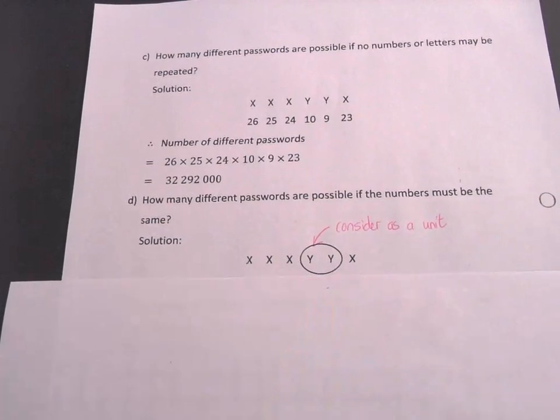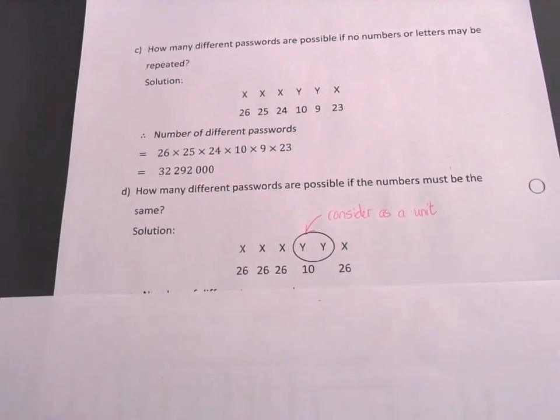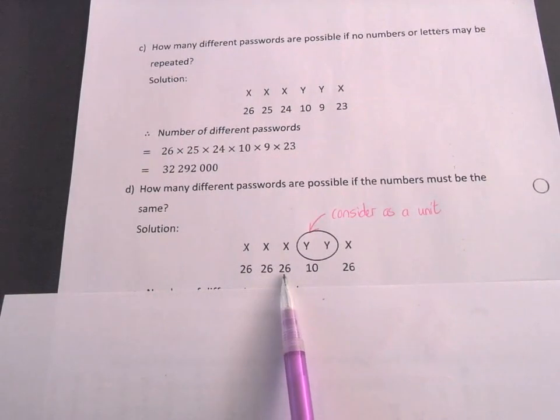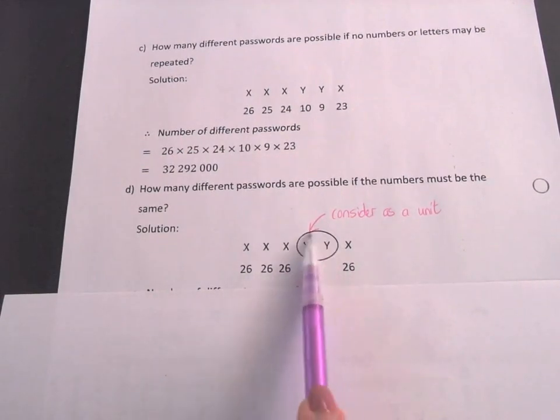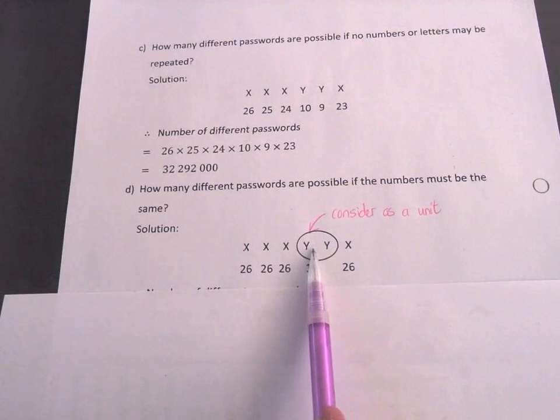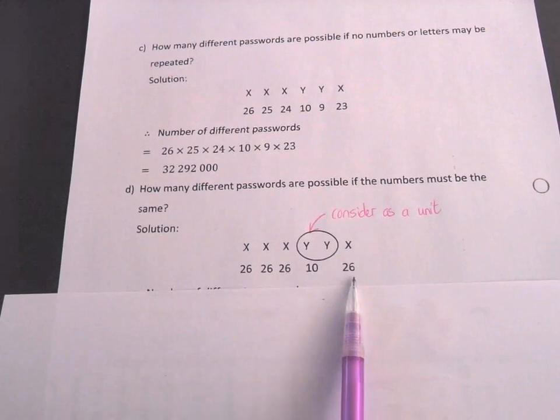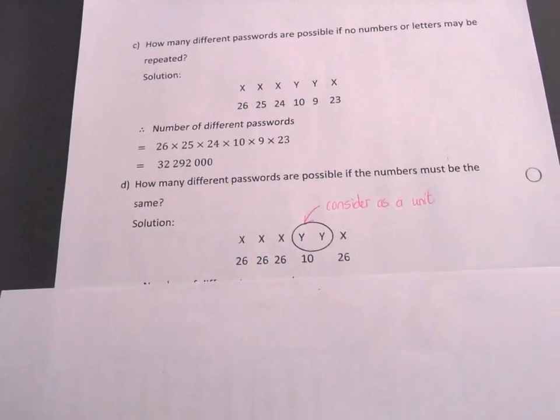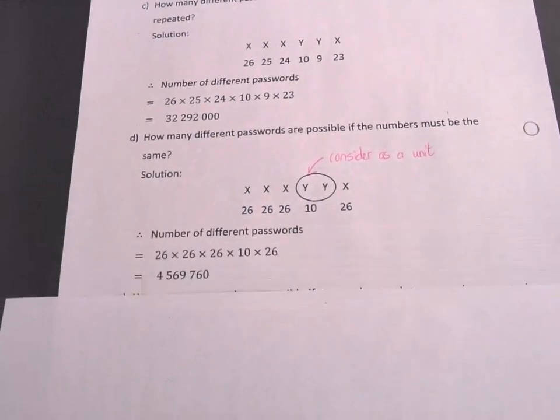So, we may repeat, so we have 26, 26, 26, but you treat the numbers that need to be the same as a unit, so there's only 10, and then the last one is 26. Do you all follow this? And then for the possible number of passwords, more than 4 million.